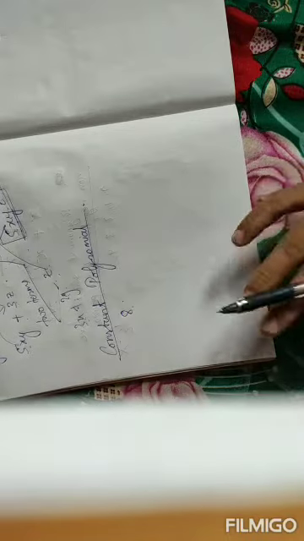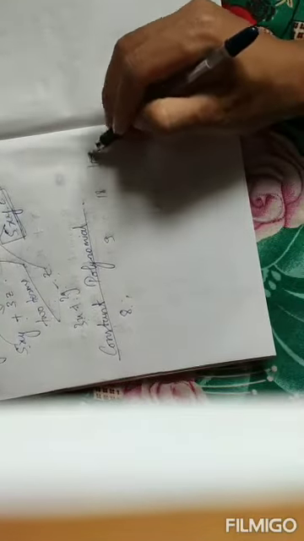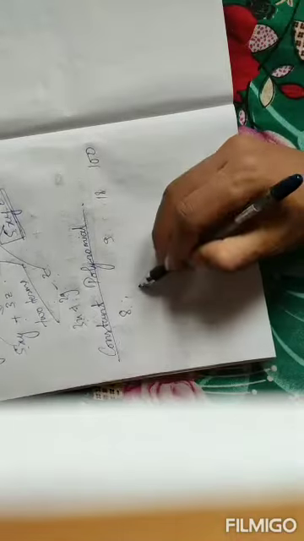Okay, so for example, if I write 8, so this is a constant polynomial, simply a number. It is a constant polynomial, there is no variable. So if there is no variable, only constant is there, then that type of polynomial is called constant polynomial. Now for example, simply you can say 9 also, 18, 100. Okay, but not 0.